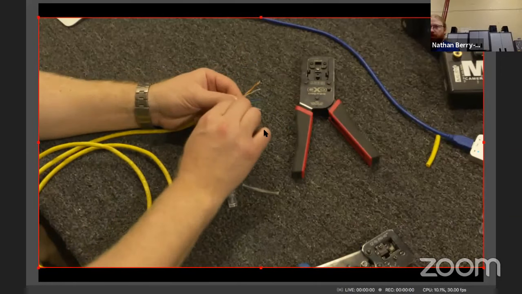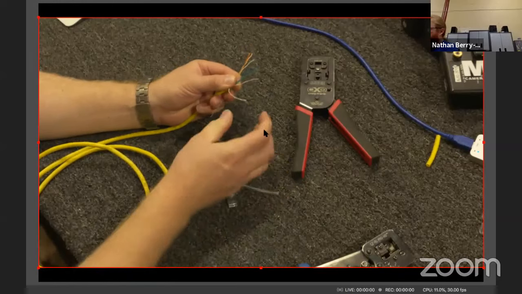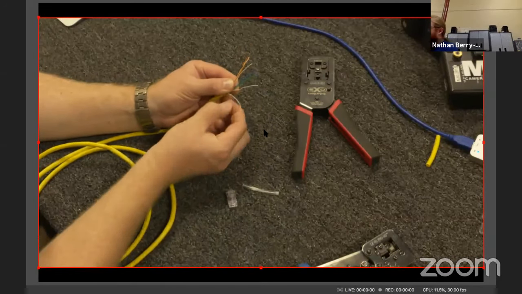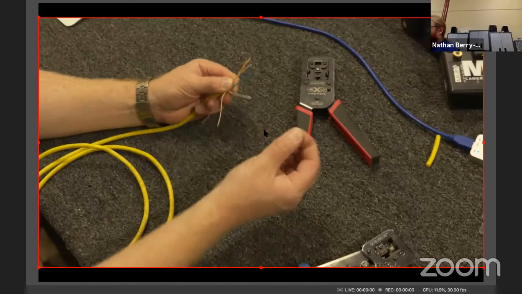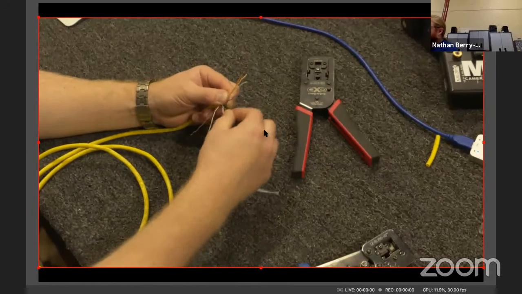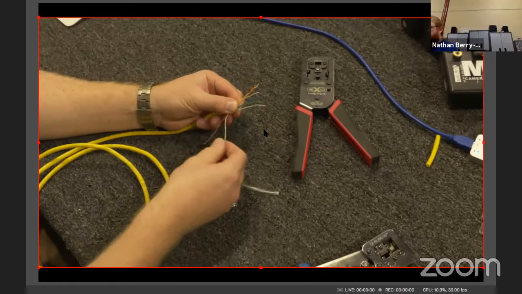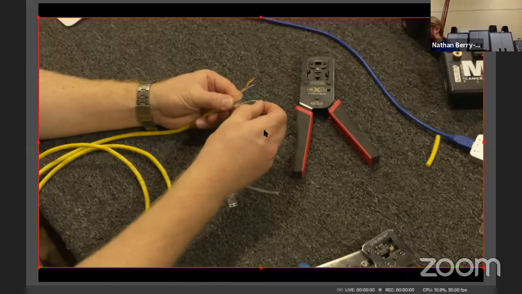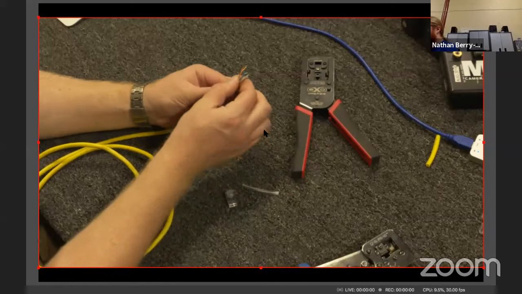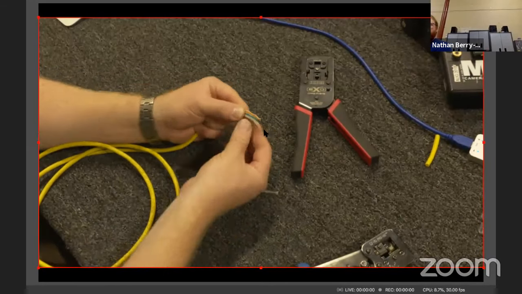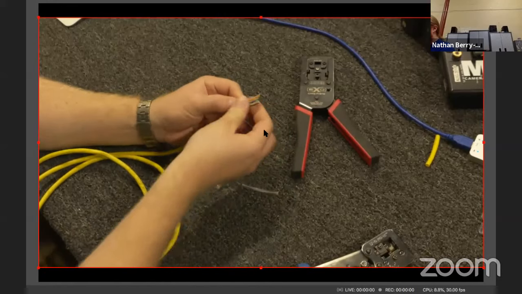I tend to kind of just run my fingernail along these a little bit just to straighten them out, because then it's easier to get them all to align better as a group. Brown, white brown is the last section. And you just do a nice wiggle.